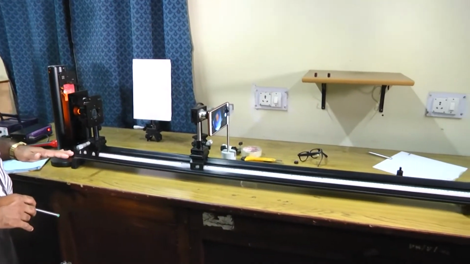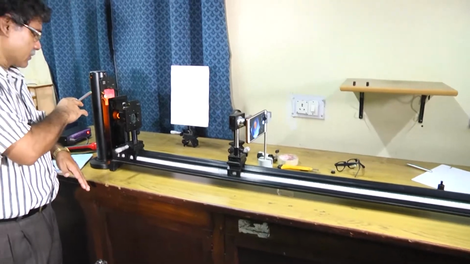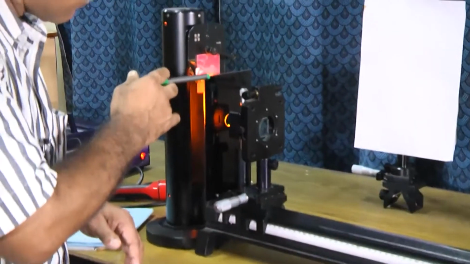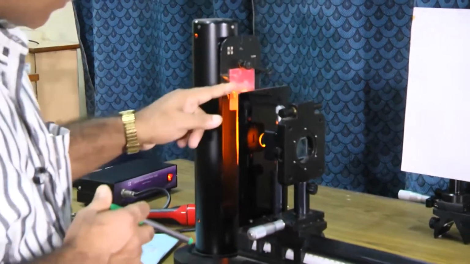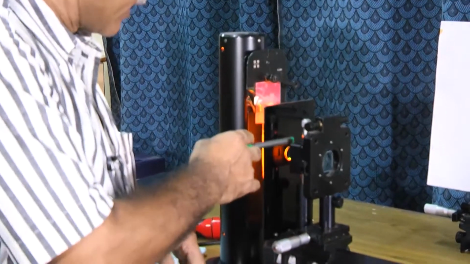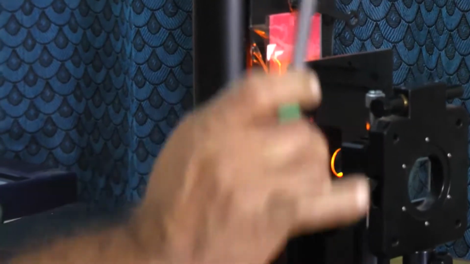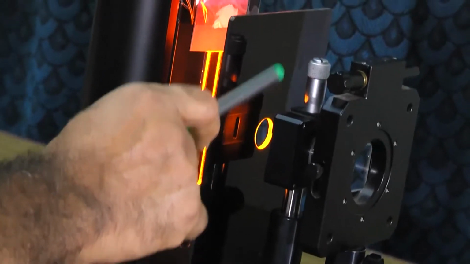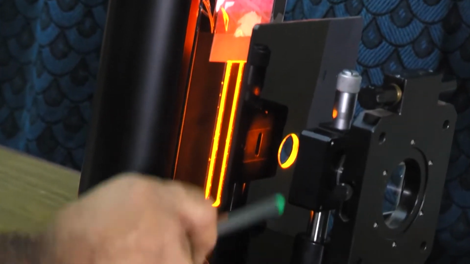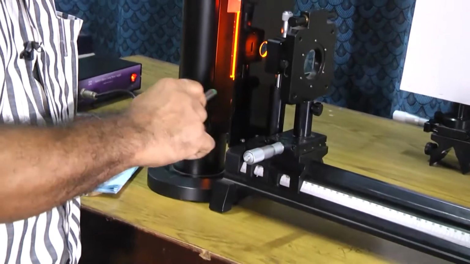Okay. So, here this is the source. In front of the source, this is basically the pinhole. Light is coming through a hole and that light is falling on a slit. So, actually for our experiment the source is this slit source. We will take this as our source position. It is fixed on the optical table.